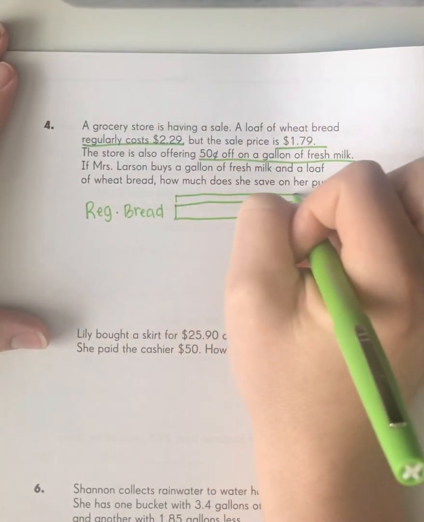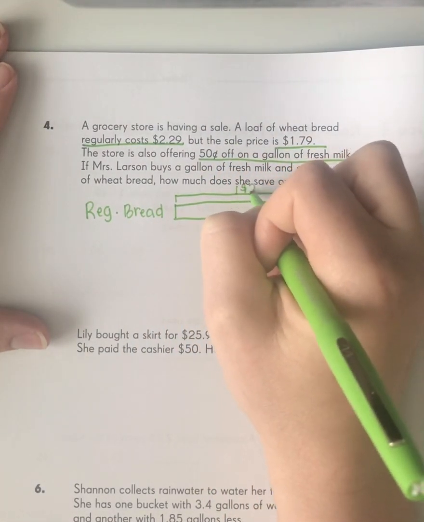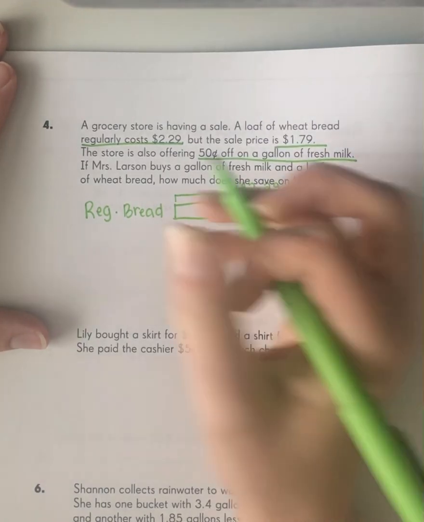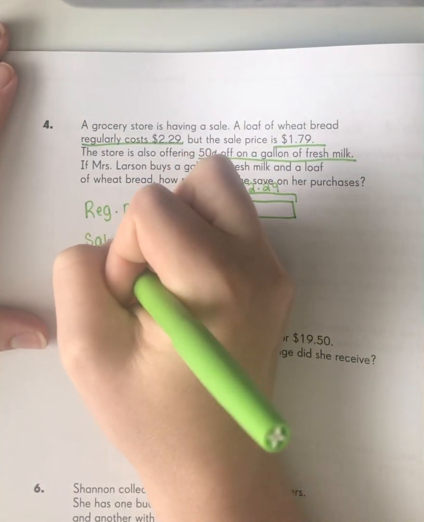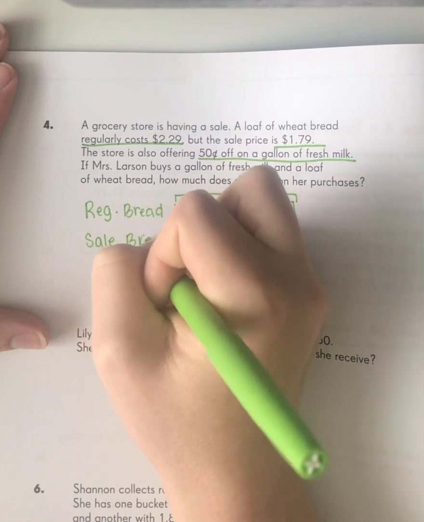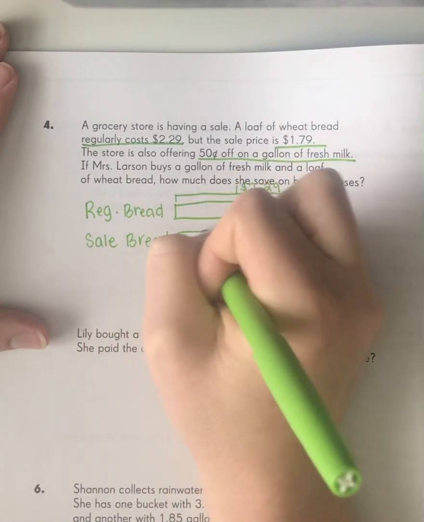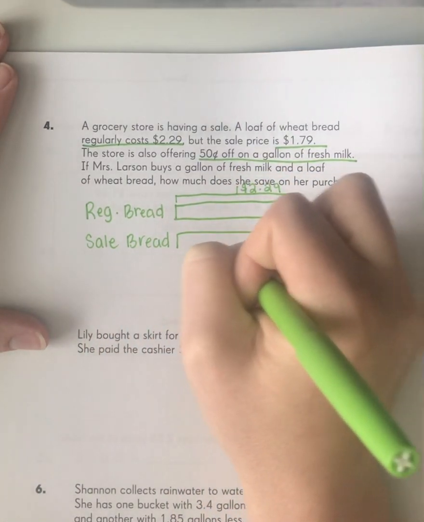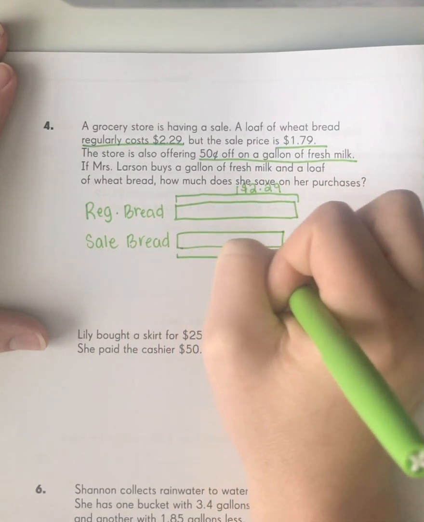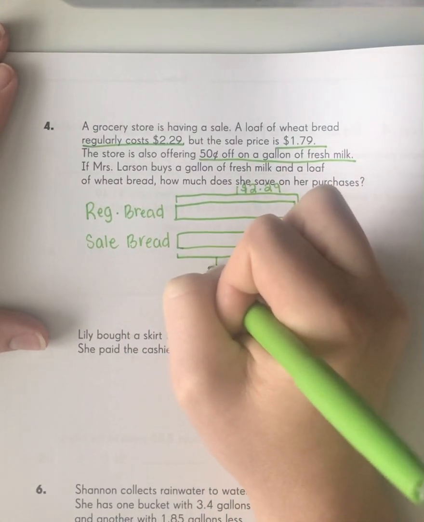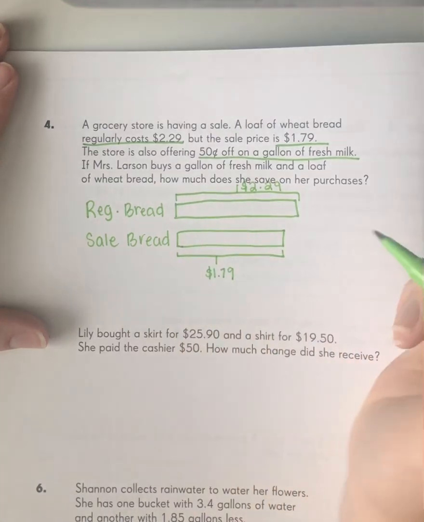So you're going to draw this, and it's going to be $2.29. The sale bread only costs $1.79. So I'm going to label it $1.79.